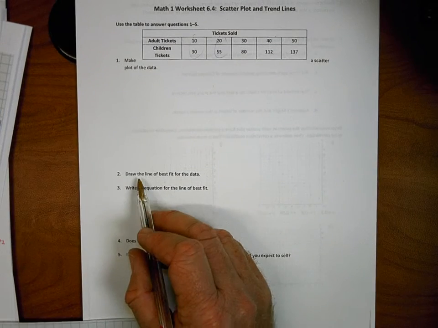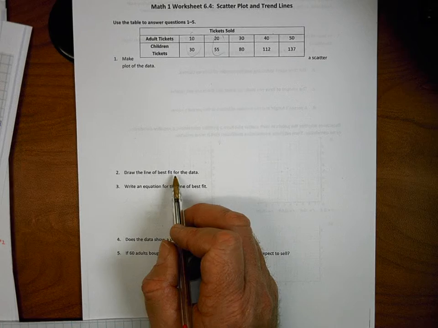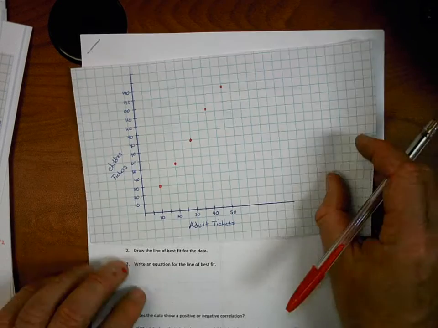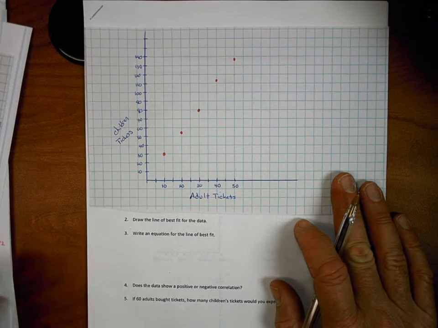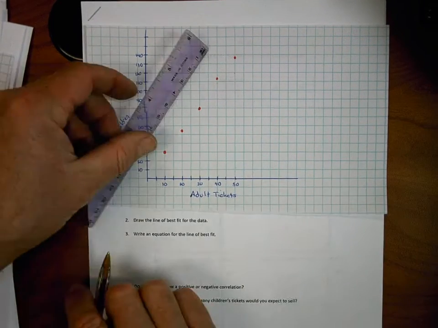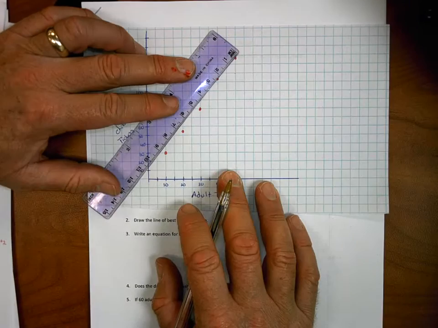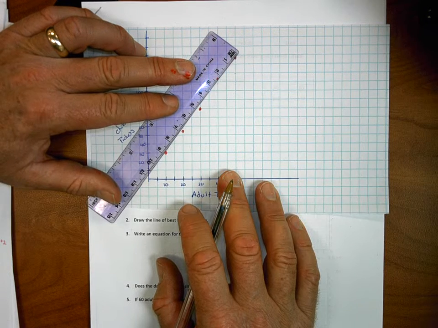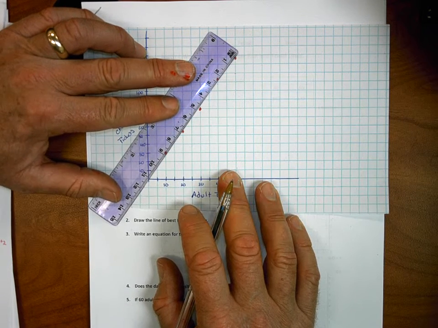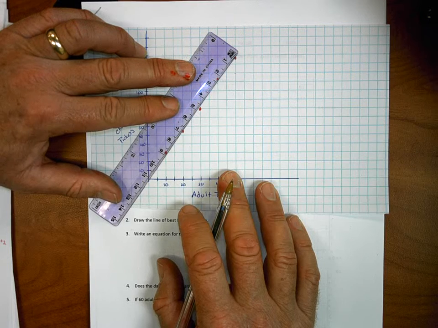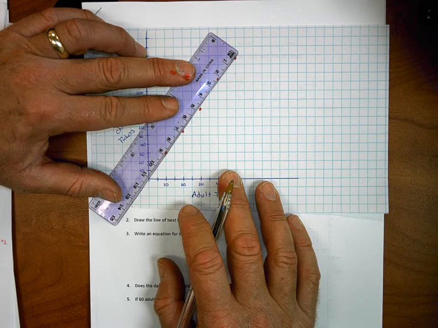Now, number 2 said draw the line of best fit for the data. Okay, so this right here is my scatter plot. I'm going to draw the line of best fit. So what I do is I get out a straight edge, and then I try to draw the line that best represents the data. And when I draw the line, I probably am not going to be able to fit all the points on the line.